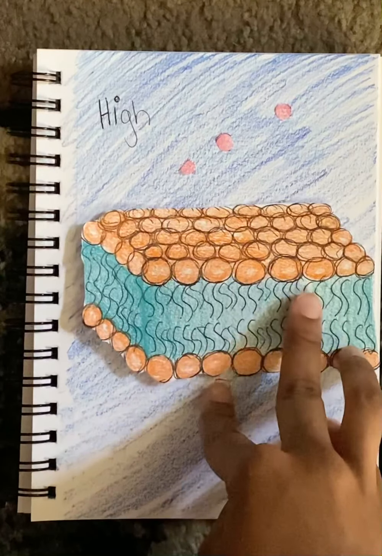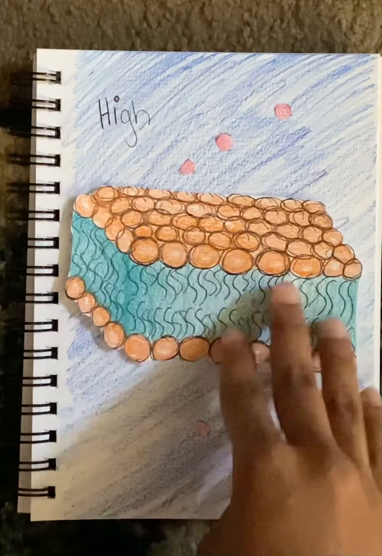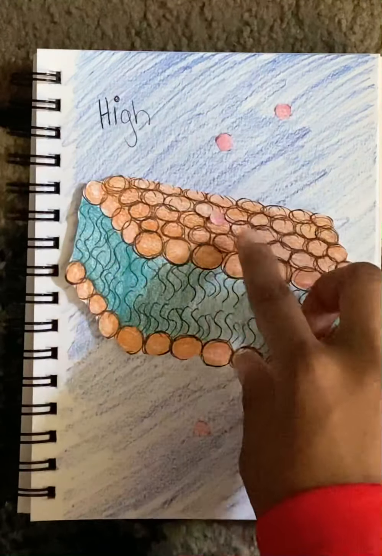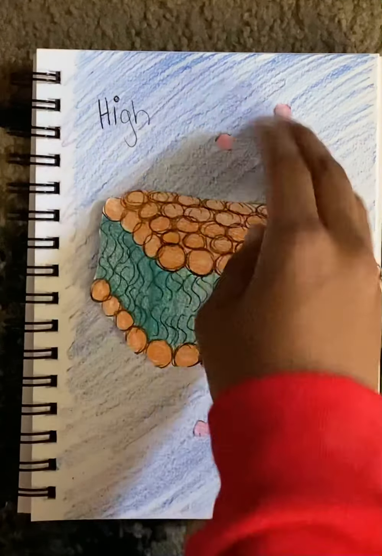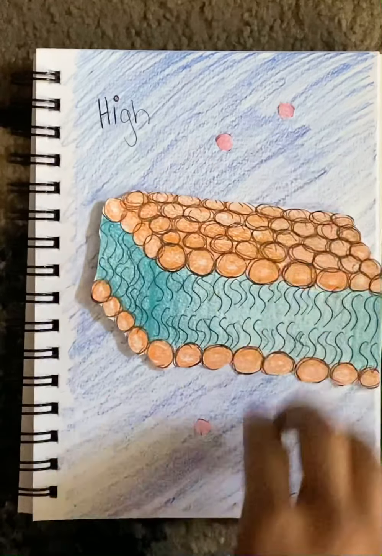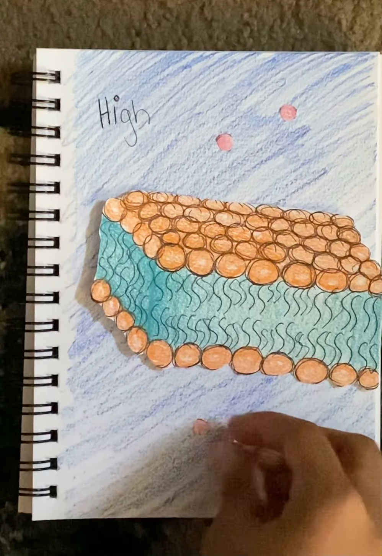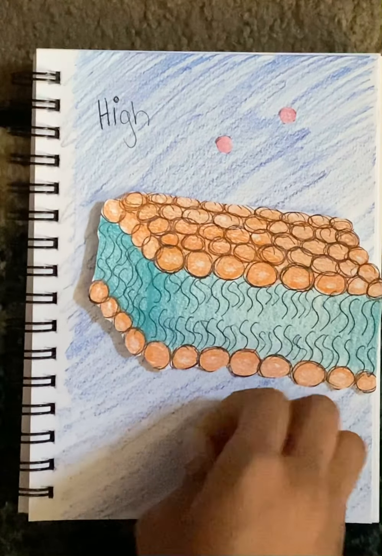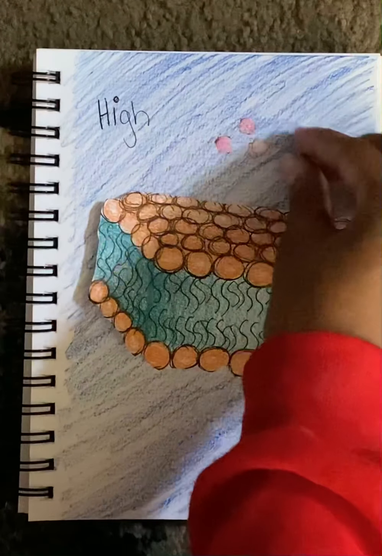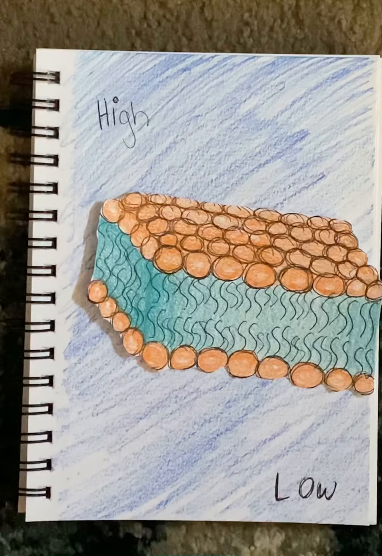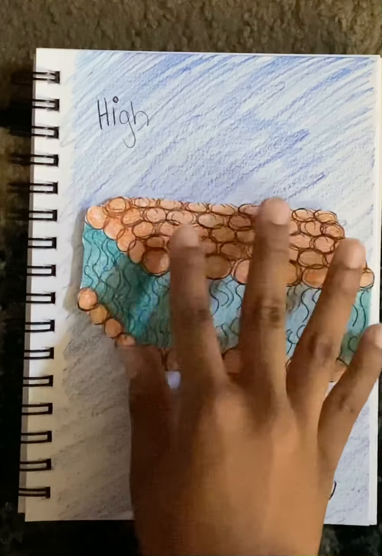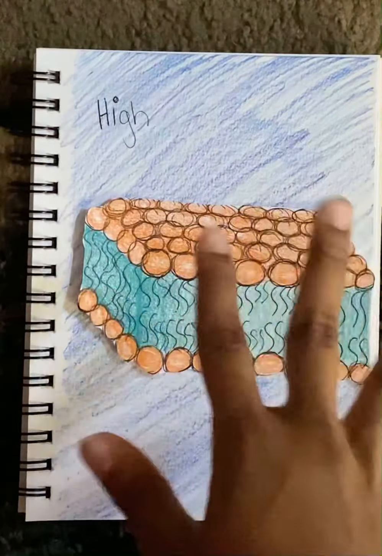So they just go through the cell membrane and usually continue to pass until they find an equilibrium, or to where the molecules are equal on both sides. So another passive transport is called facilitated diffusion. And with facilitated diffusion, there is a channel protein, but it does not use energy.